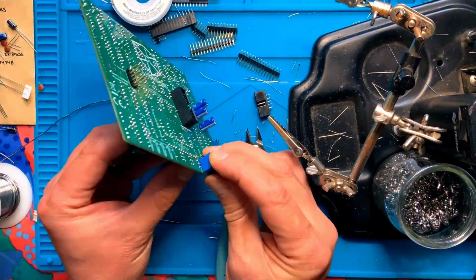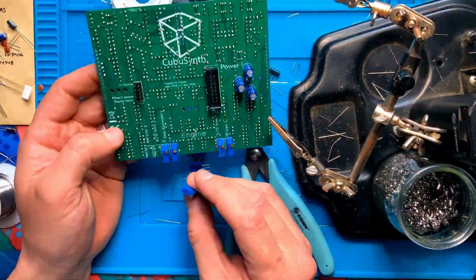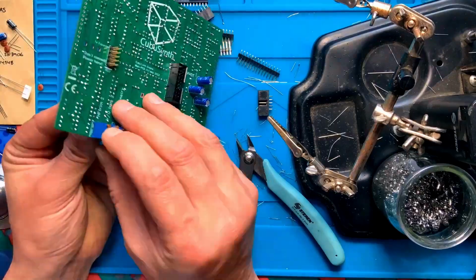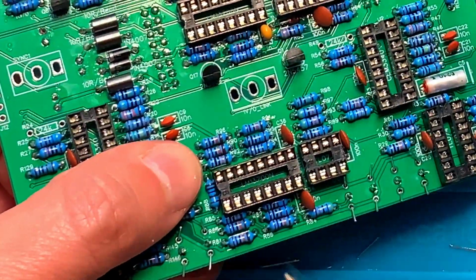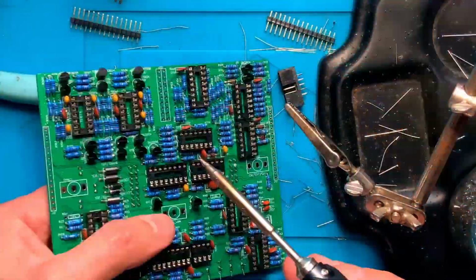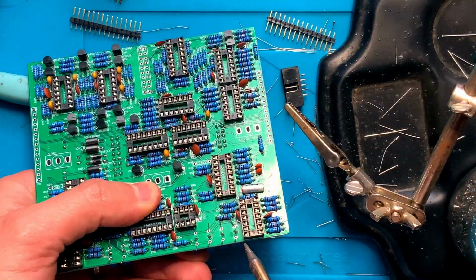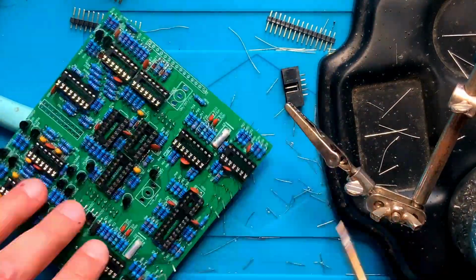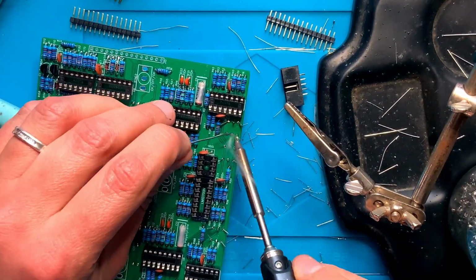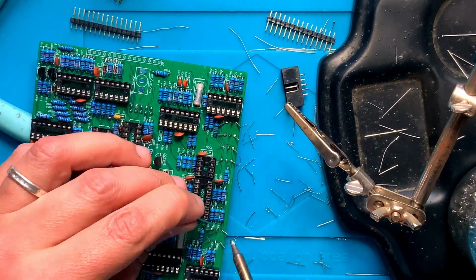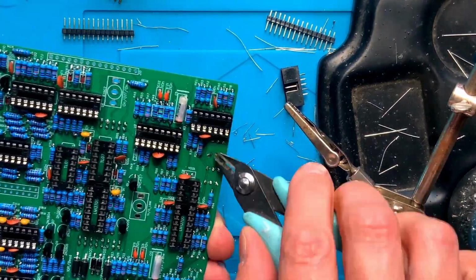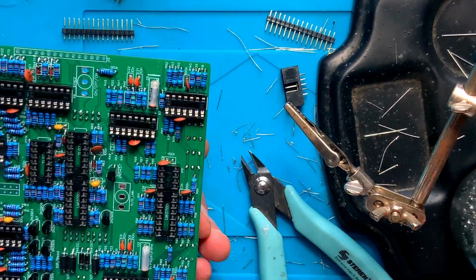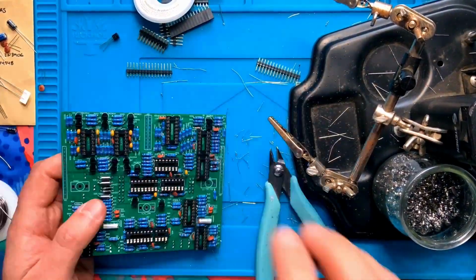And now the trim pots, which also go on the back side of the board. Double check the values and go ahead and solder them up. Once they're soldered on, you can clip those leads. And again touch up the work with the iron.